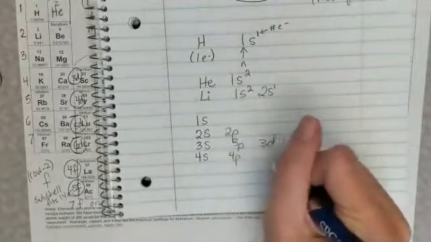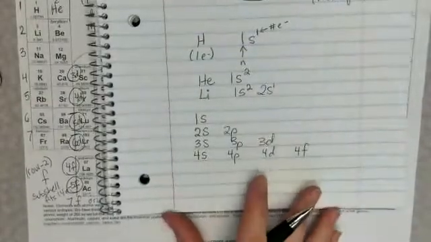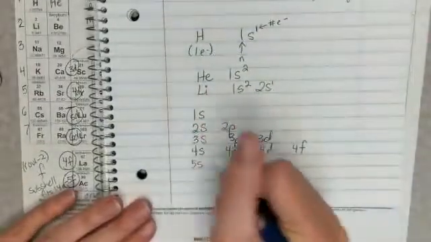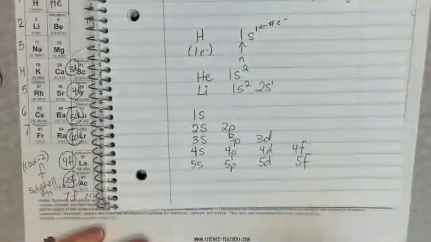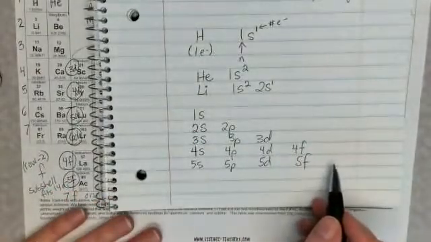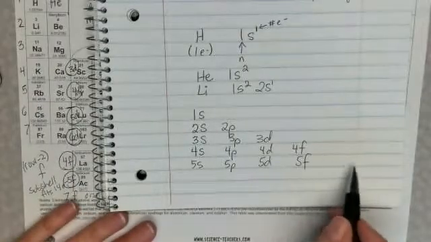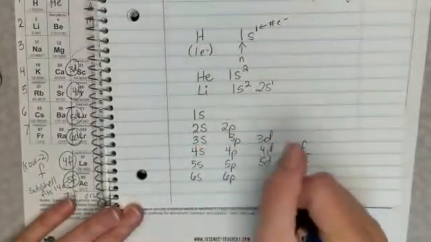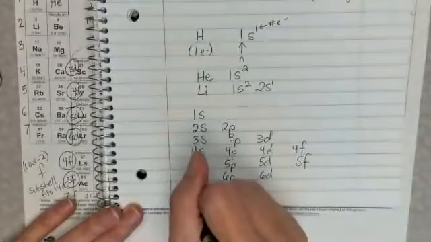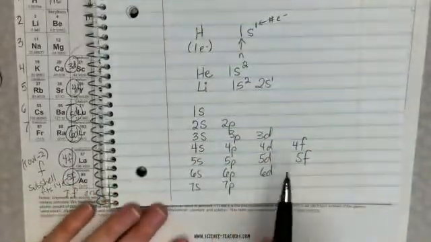So 4s, 4p, 4d, and then 4f. All right, and then past that, if we kept going, 5s, 5p, 5d, 5f. Technically, we could keep going here. I think g comes next if memory serves, but I haven't looked at that in a really long time. But we don't have any elements in there anyway, so we don't have to worry about it. Then 6s, 6p, 6d, and then 7s, 7p. And that's as far as our periodic table goes anyway.